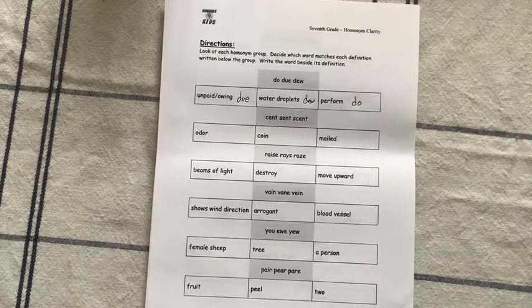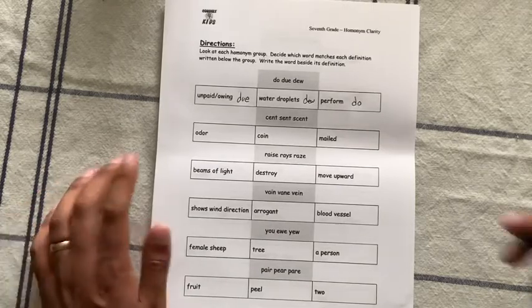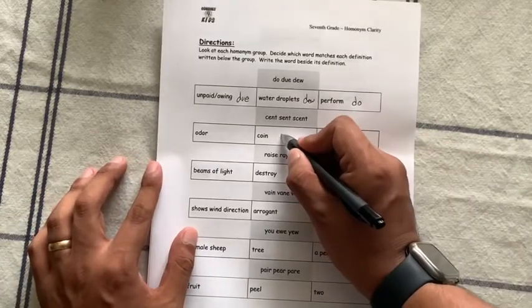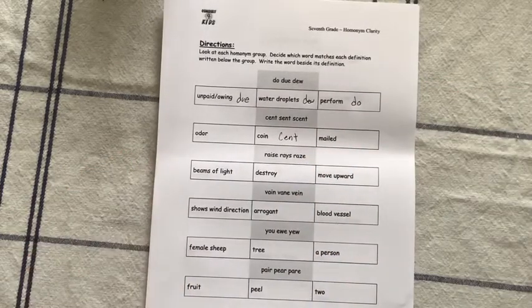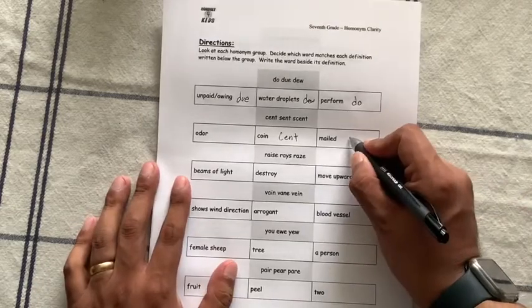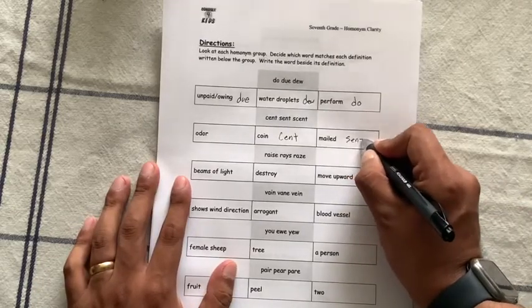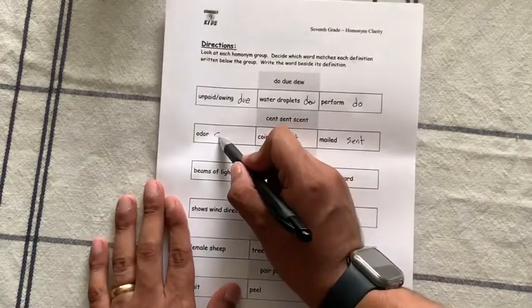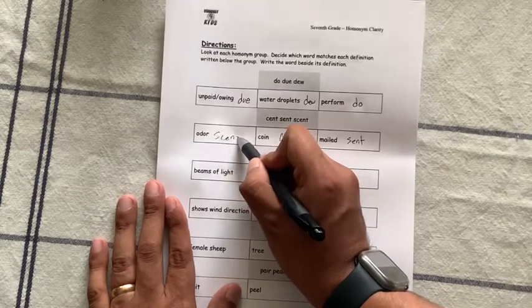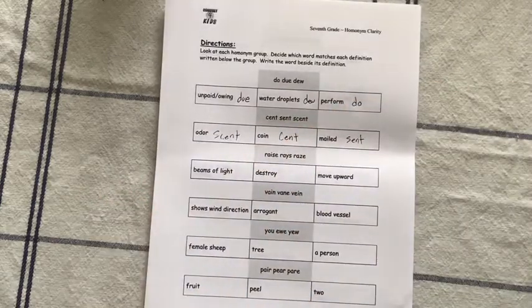Okay, so we're going to move on to the sense. So we know that cent, C-E-N-T, means coin. So let's write that one down and use powers of deduction. So we're going to write it down, C-E-N-T. Awesome. Okay, so you're going to look at your other definitions. Now, scent, as in mailed, you can write it down, S-E-N-T, because the mail was sent. And that leaves us with just scent for odor. So S-C-E-N-T. Awesome. All right, so let's move on.